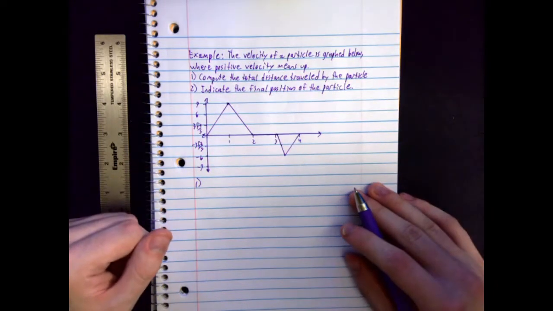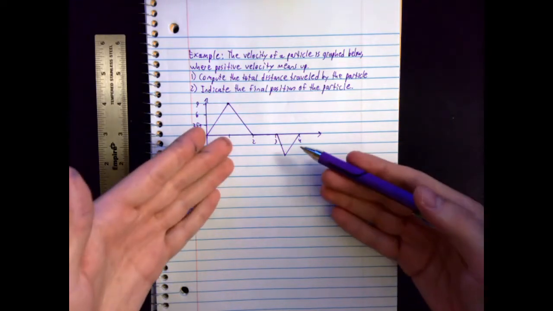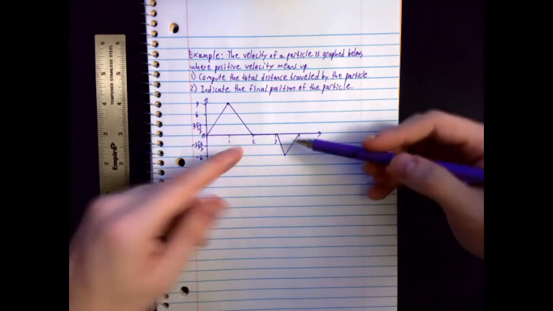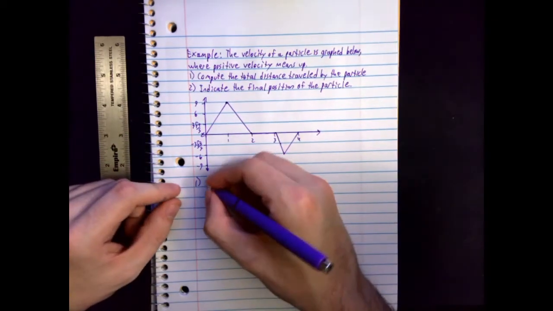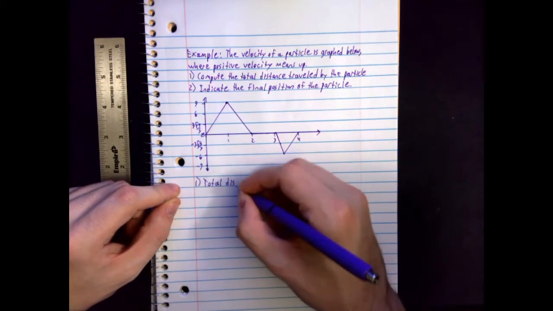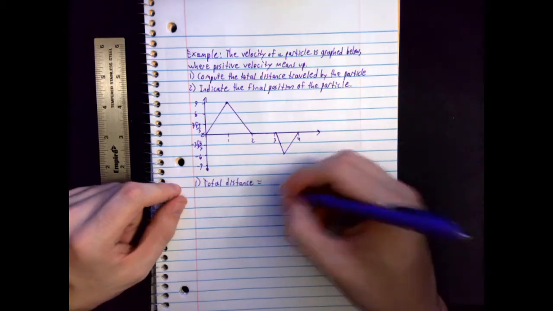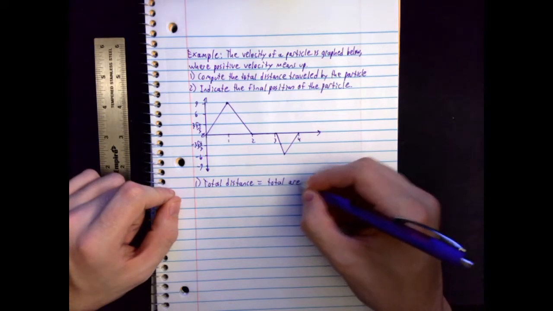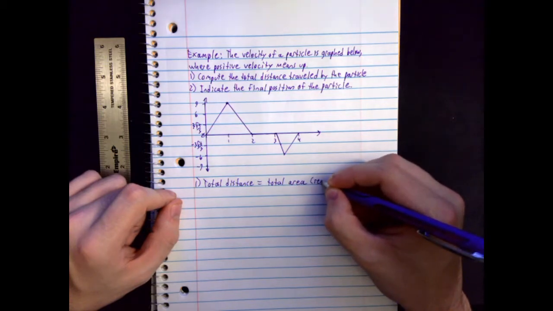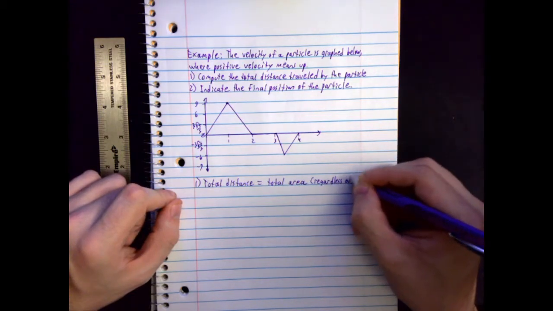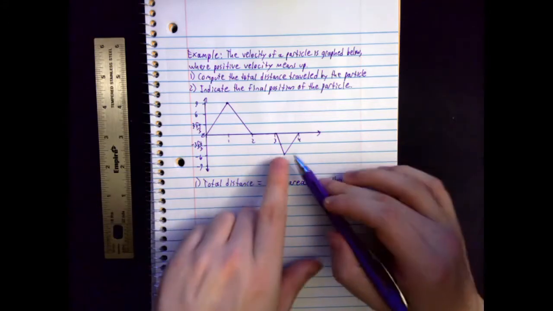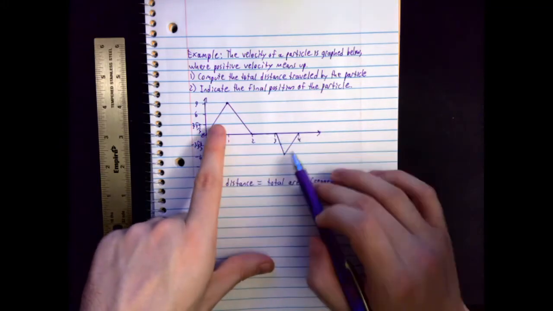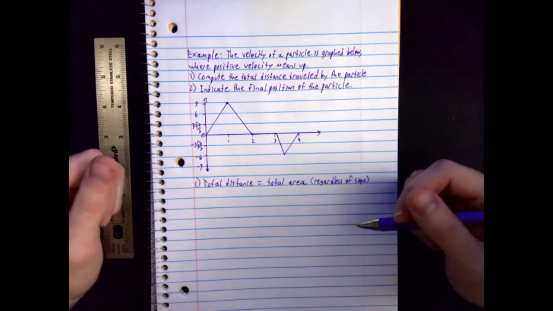So how do I compute the total distance traveled? Well, that's just going to be the total area between this curve and the x-axis. So total distance is equal to total area. And we're going to indicate that this is regardless of sign. And by sign, I mean it's negative area if it's under the x-axis and it's positive area if it's above the x-axis. So what I'm going to do is just compute these two areas and then add them together. And that's going to be the total distance that I travel.